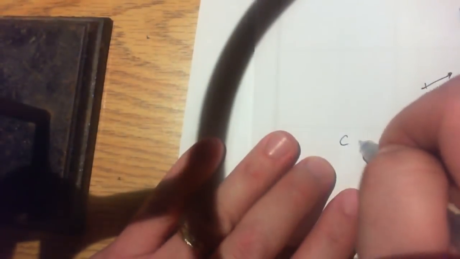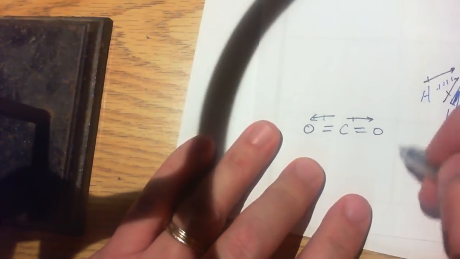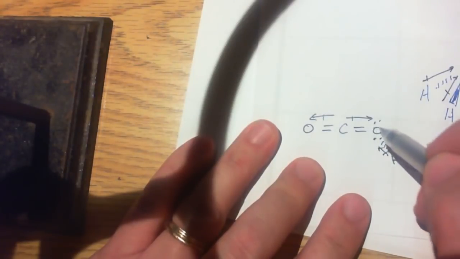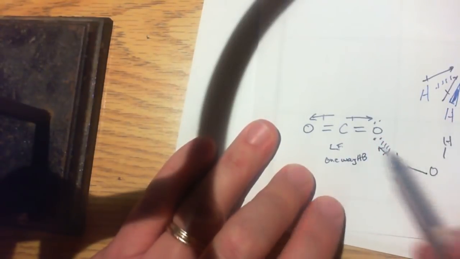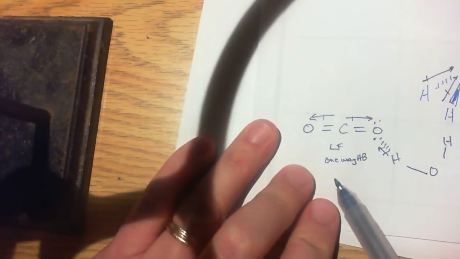Our classic example where we see this is when we look at solubility. We look at carbon dioxide when it's in water. Carbon dioxide is a non-polar molecule, but because it has oxygens with lone pairs, we can get a one-way hydrogen bond forming between it. So between my carbon dioxide and my water, I have London force and one-way hydrogen bond. As a result, this carbon dioxide molecule doesn't have really high solubility.